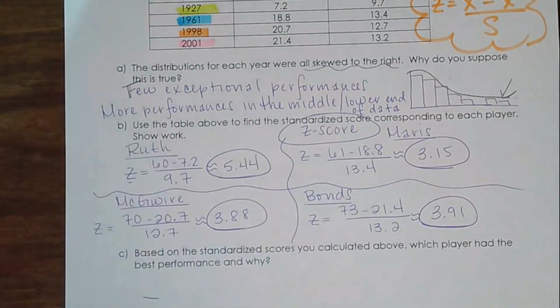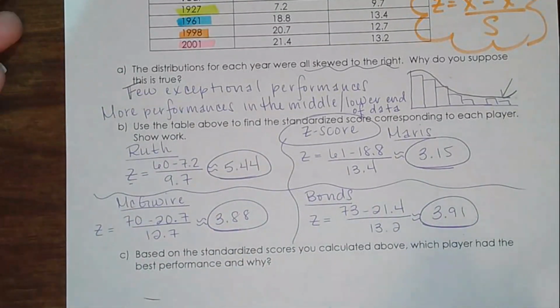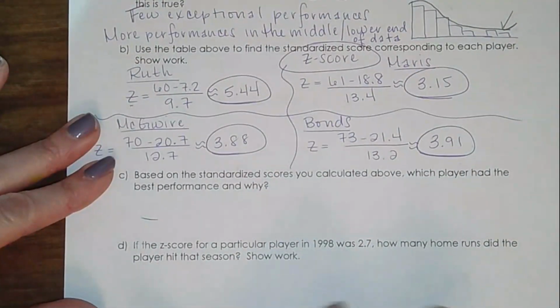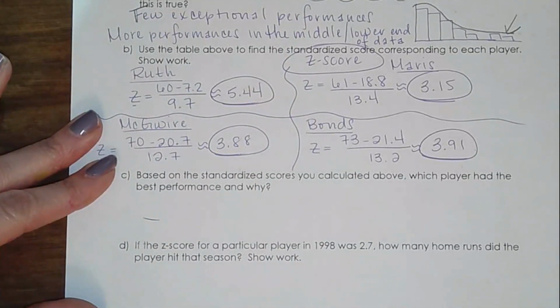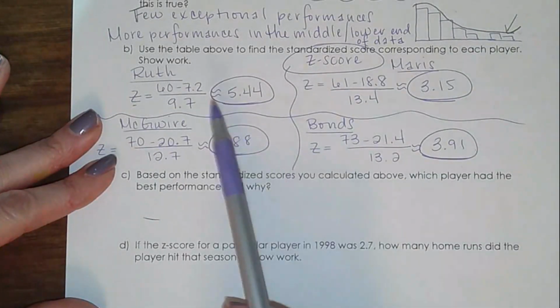Okay, check your answers to the 4 z-scores. Remember, round to the 100th, 2 decimals. I put "about" because it's approximate, because we rounded. You don't have to have "about" in your work. It says, based on the standardized scores above, which player had the best performance and why? Hopefully you're going with Babe Ruth.